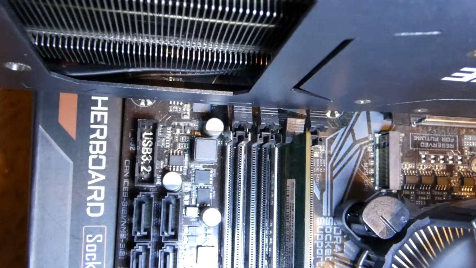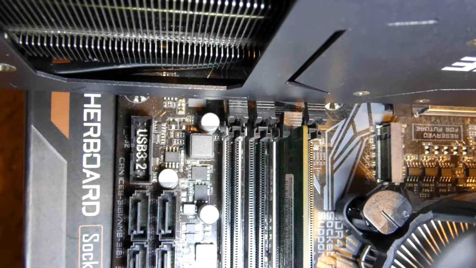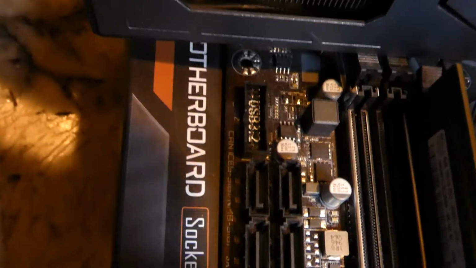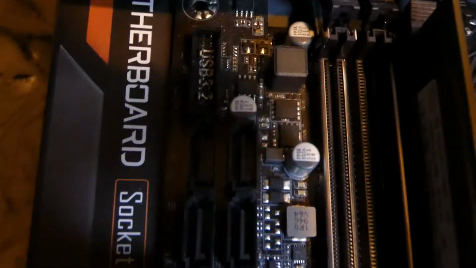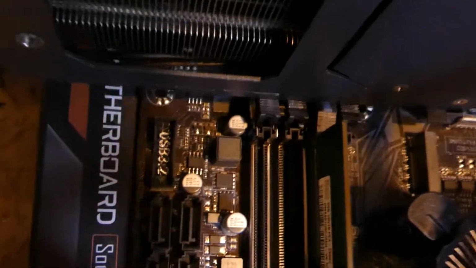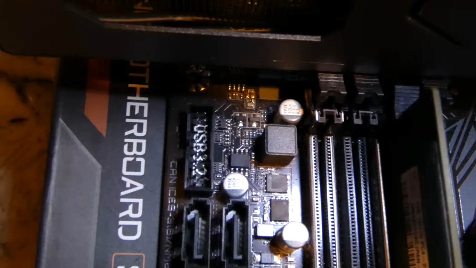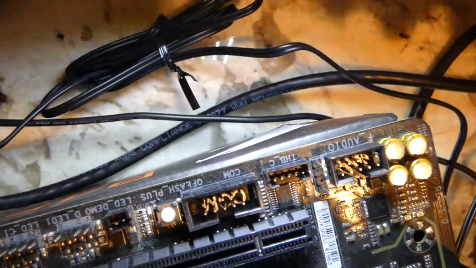Here's a different orientation of the grouping SATAs. You see 4 of them there. Now that's something that varies from motherboard to motherboard, okay? How many of those you have. Now I like this. From above you can see USB 3.2 header. Now over here a lot of times you'll see this COM connector. I never use that.